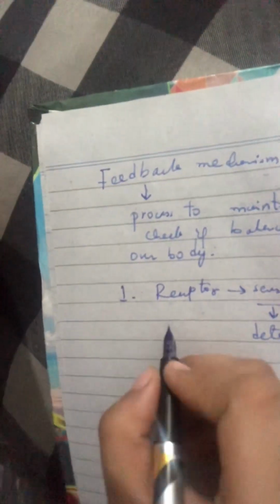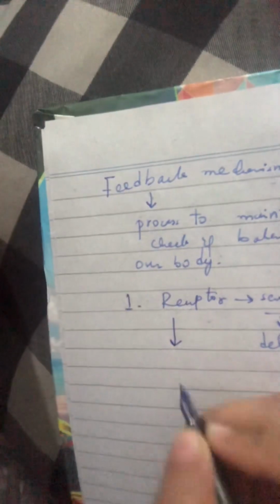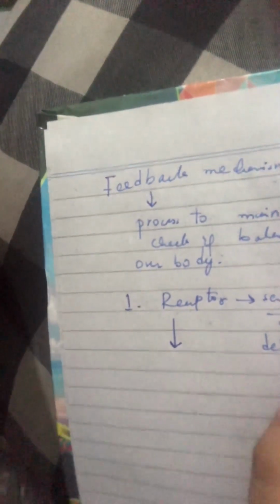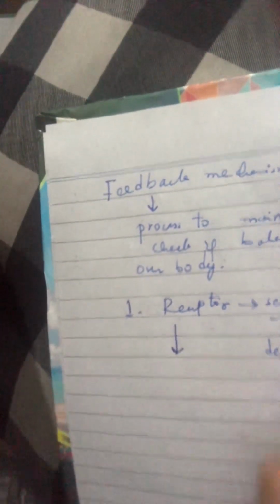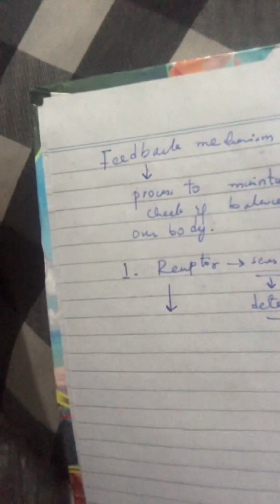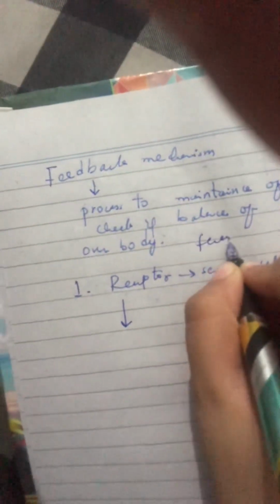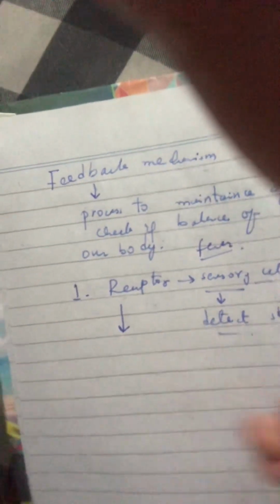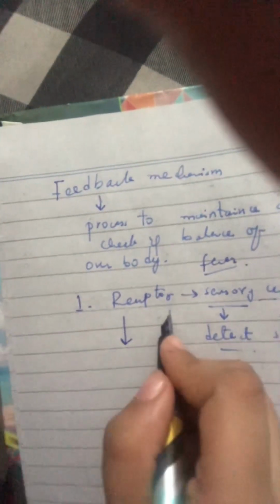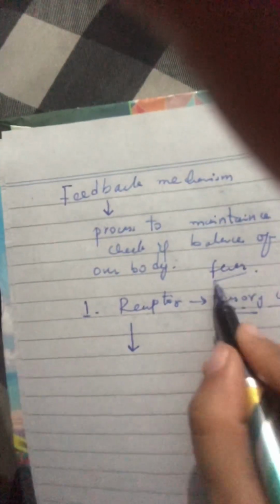So basically the receptors have sensory cells, and they have detected the stimulus. For example, any person has a fever. So the receptors, the sensory cells, will detect the stimulus that the person has a fever.